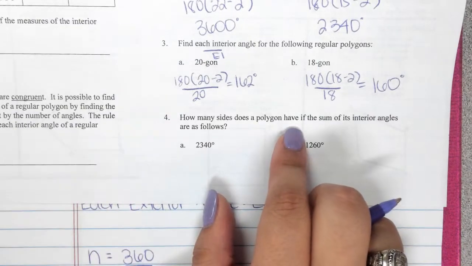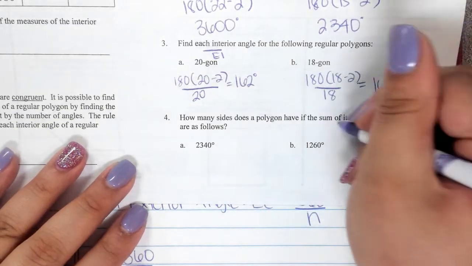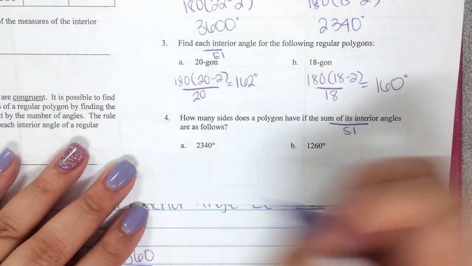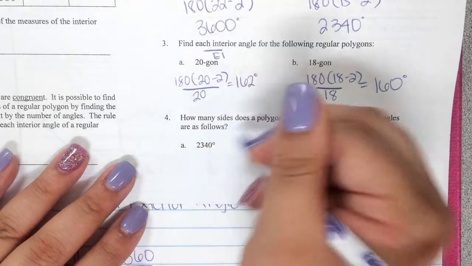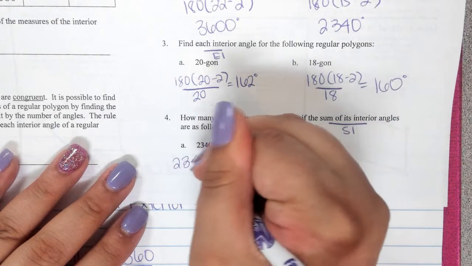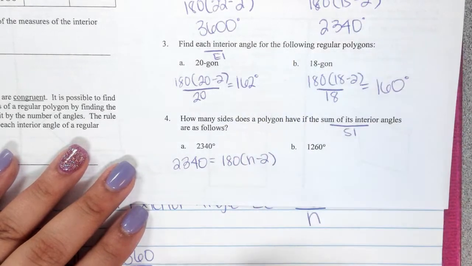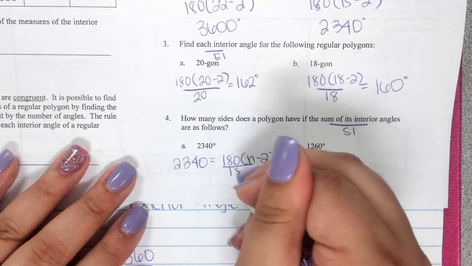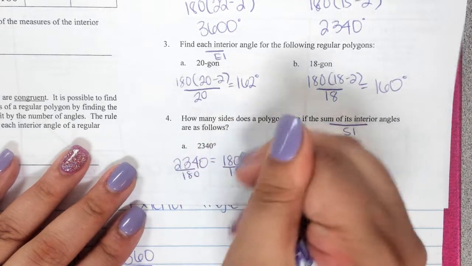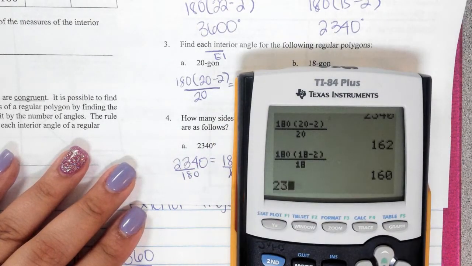Good. All right, and then how many sides does a polygon have if the sum of the interior, so if SI is that. So if SI is that, then I'm going to say that equals the formula for SI. So I can divide by 180. That cancels out.